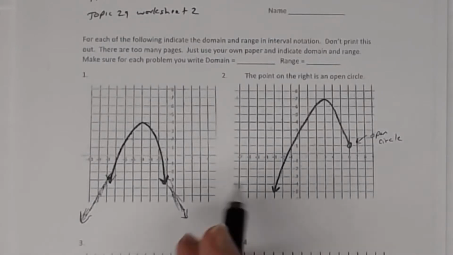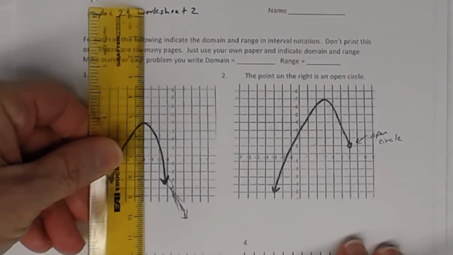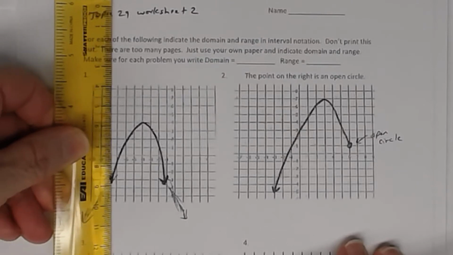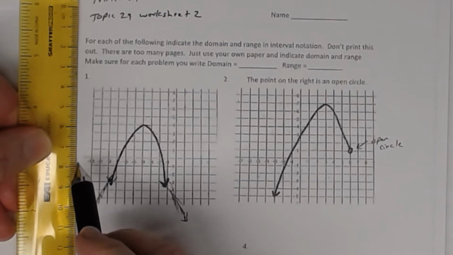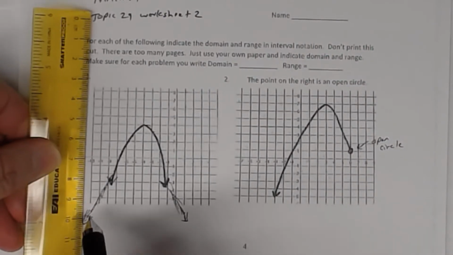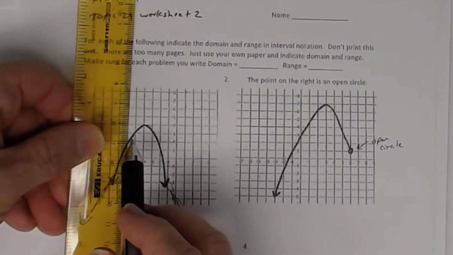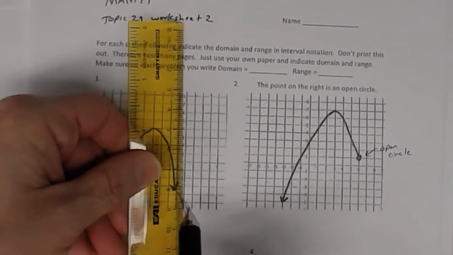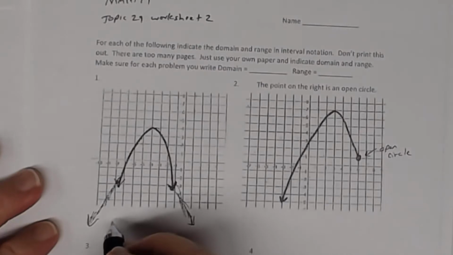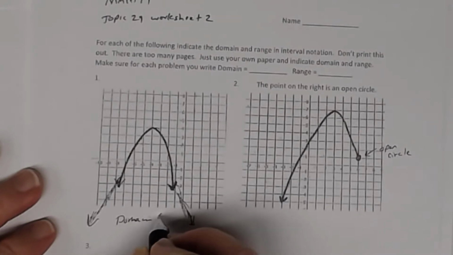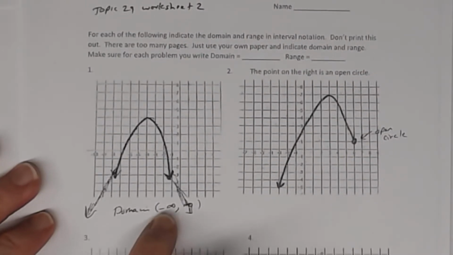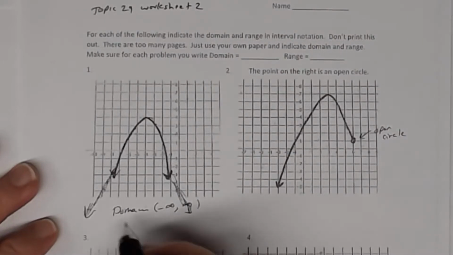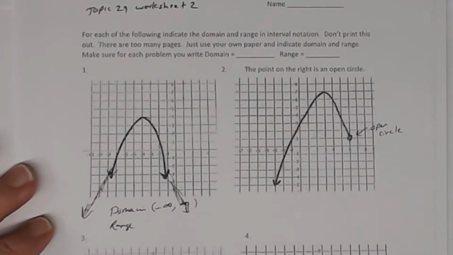So you've got to look at that in terms of using a ruler or something to help you imagine what's happening. Every x coordinate, every real number for x will be on this graph. So my domain here will be negative infinity to infinity. Remember, when you're looking at infinity or negative infinity, it's always parentheses. Always use parentheses.